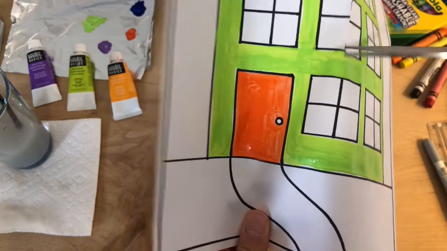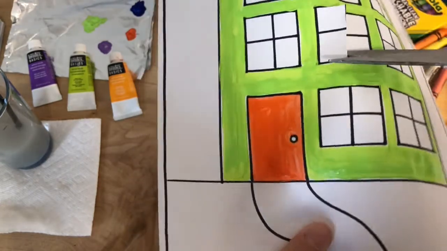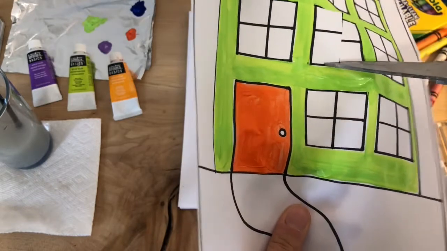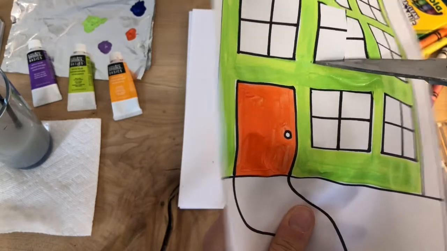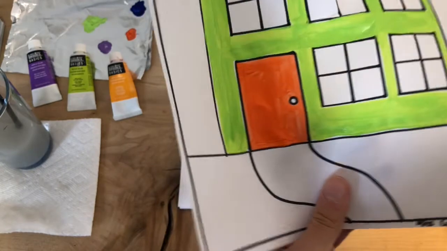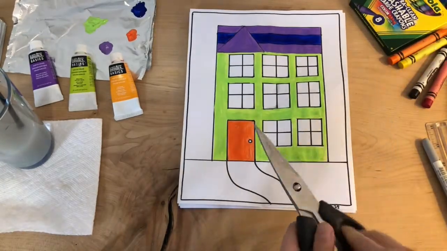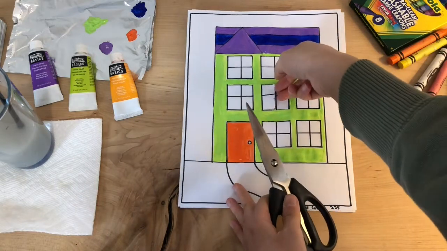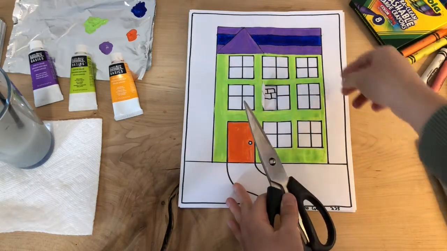And this line over here. Okay, so now I have one, gotta be careful, this is wet, one window that will open.